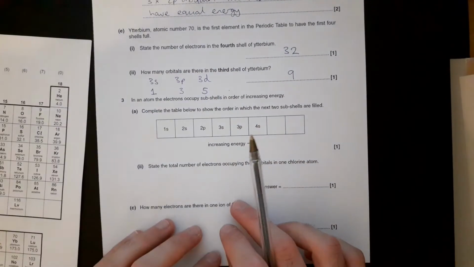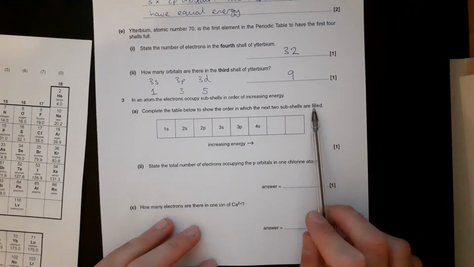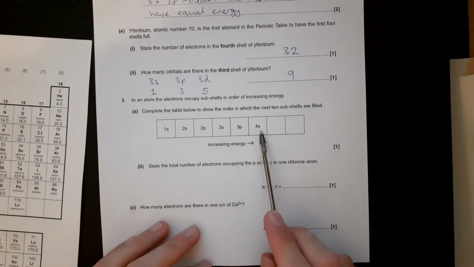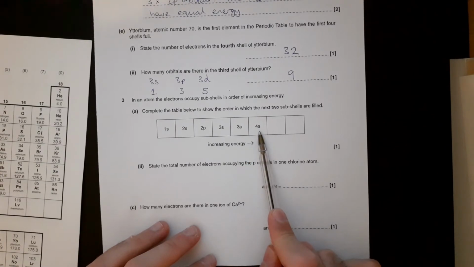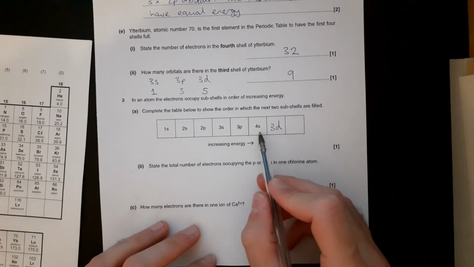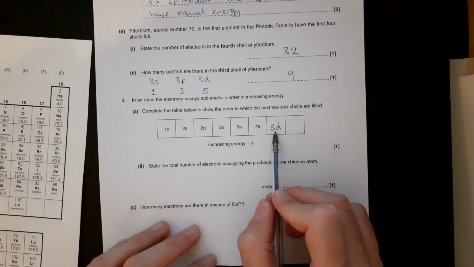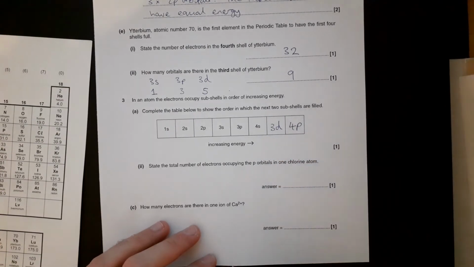Then we've got a question here which is asking us, show the order in which the next 2 subshells are filled. Okay, we've got 1s, 2s, 2p, 3s, 3p, 4s. Bit of a weird question this, because this is the bit that would catch you out. The bit that people always forget is that you fill the 4s before you fill the 3d. And they've given you that one, so they're being quite nice to you here, I think. 3d comes next. This is the bit you've got to remember, that you don't go 3d, you go 4s first. Then we finish the 3rd shell, so now we're just going to carry on from the 4th shell, so we'll go 4p next.